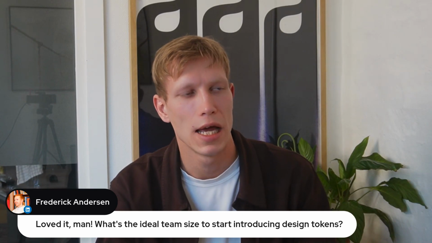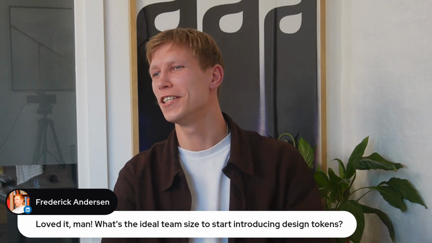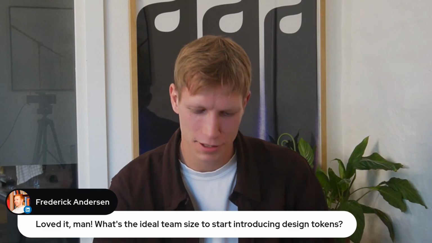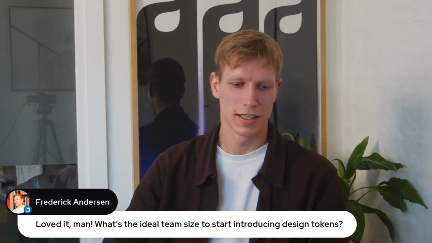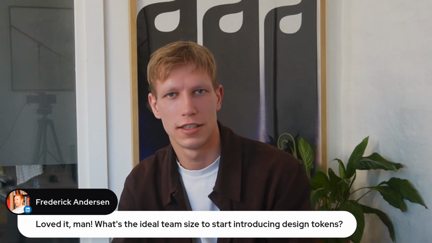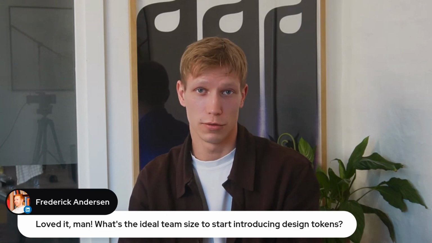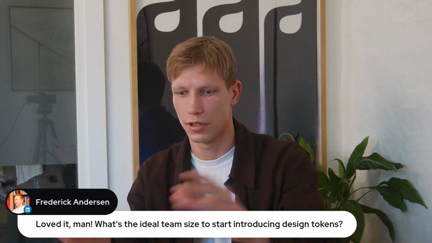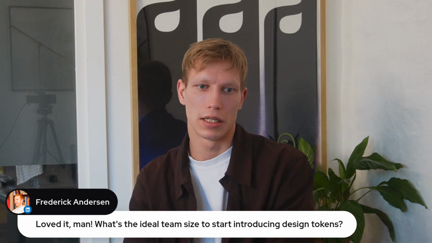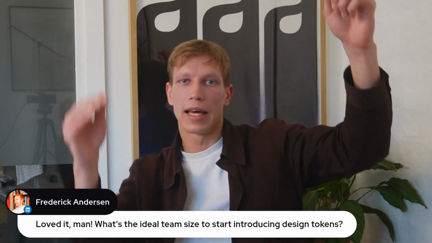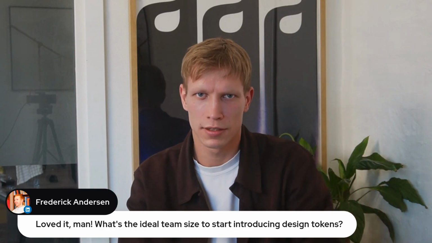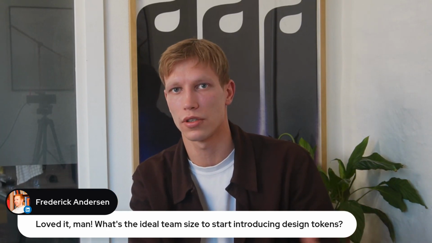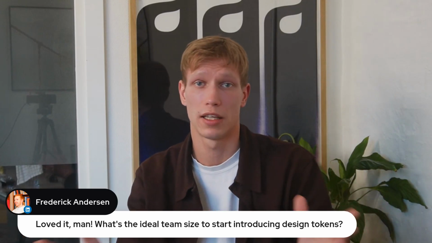In this question, it really depends, right? Obviously the headcount matters, and I'd say if you're more than 10 developers, it's already useful. But it also depends on how many products you have, how many different code bases you have to deal with. Because if that number is higher but the headcount is lower, it's still going to be relevant for you to implement a thing like a token system, just because it helps with cross-platform consistency.